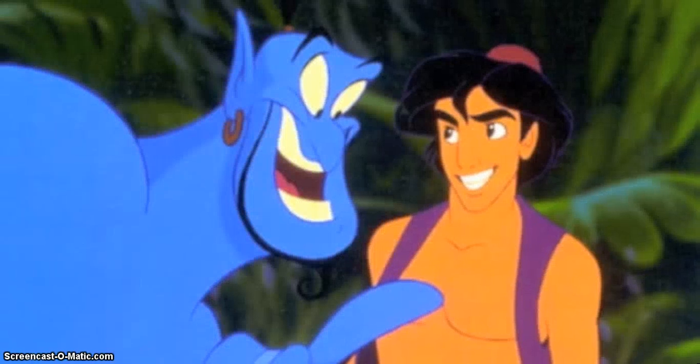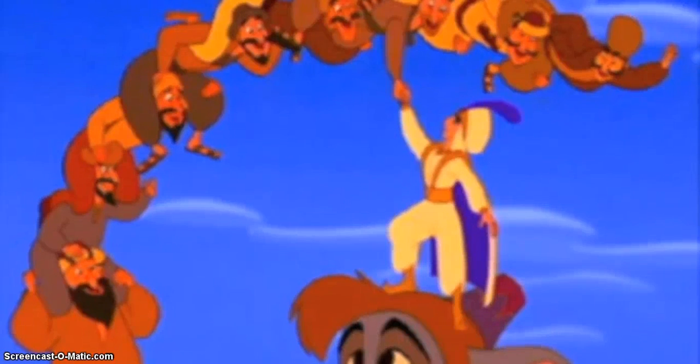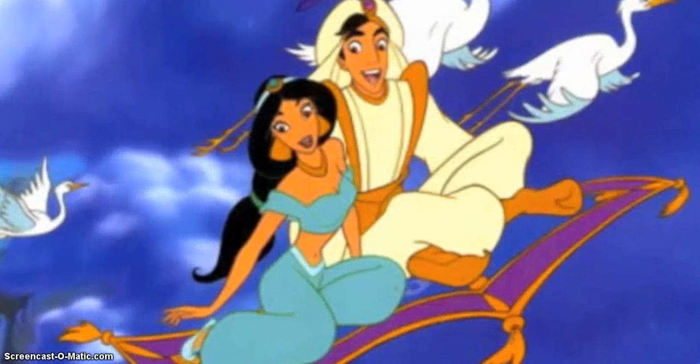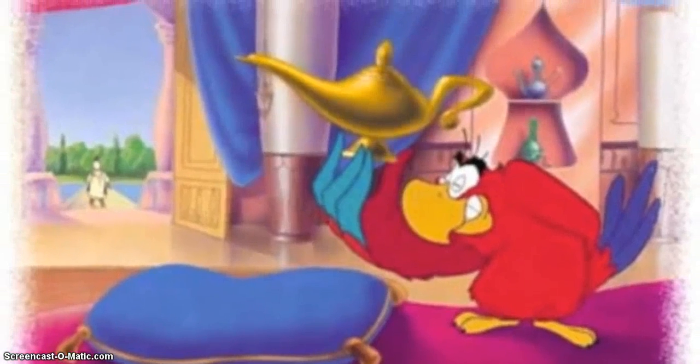The next element of the plot is called the rising action. This is the biggest chunk of the story, and it consists of all the events that build up to the climax. In Aladdin, this includes things like Aladdin meeting the genie, becoming Prince Ali Ababwa, falling in love with Jasmine, and having the lamp stolen by Iago.